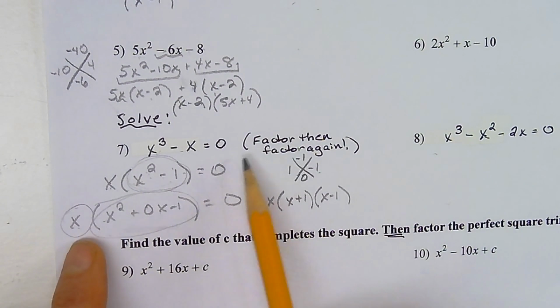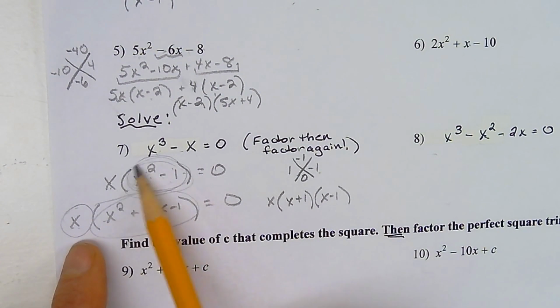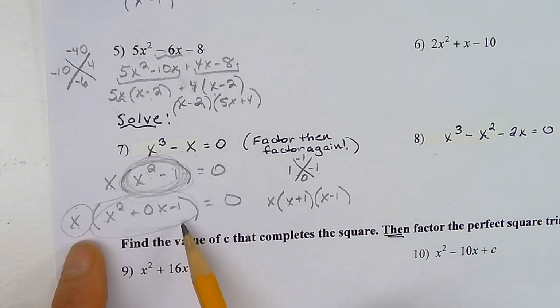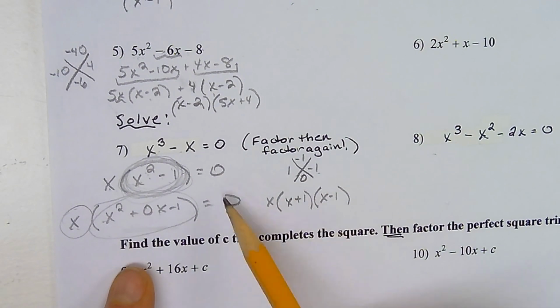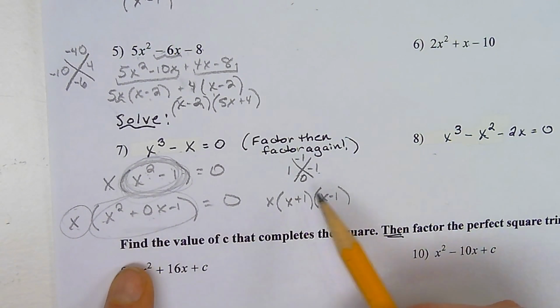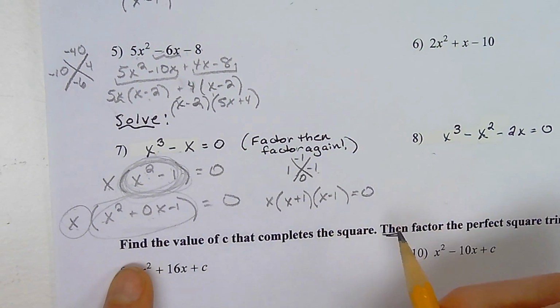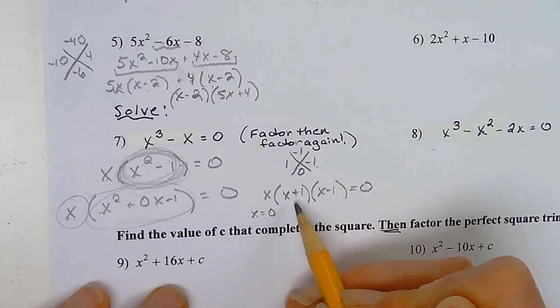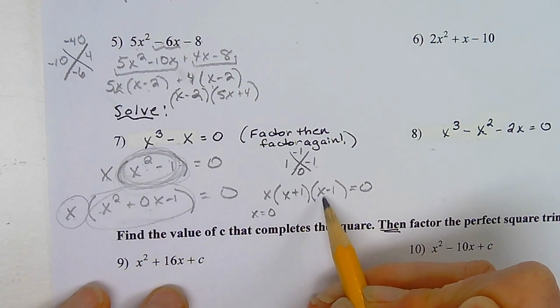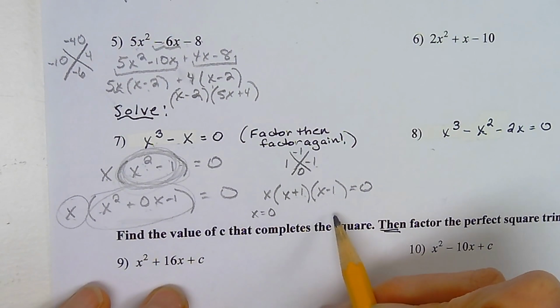So basically I factored it and then factored it again, factored what was in here. There are more than one ways to solve this right here for x, but one way would be to just make your diamond and factor it, and there it is, and that equals 0. So now my solutions are going to be when x is equal to 0, when x plus 1 is equal to 0, and when x minus 1 is equal to 0.